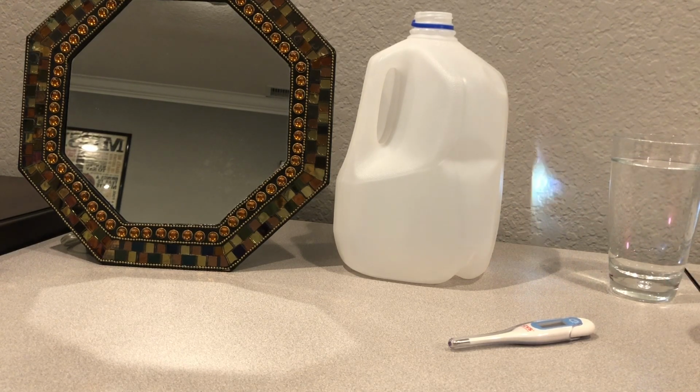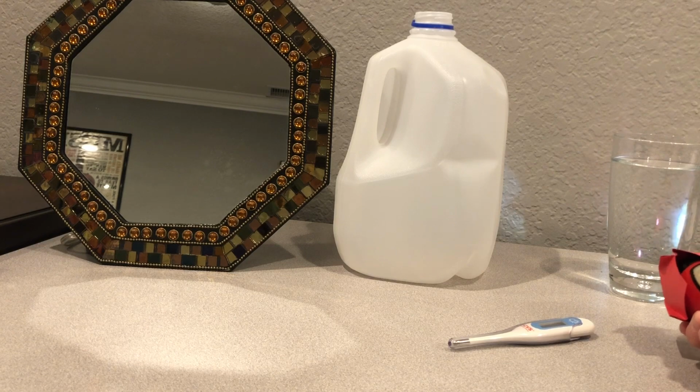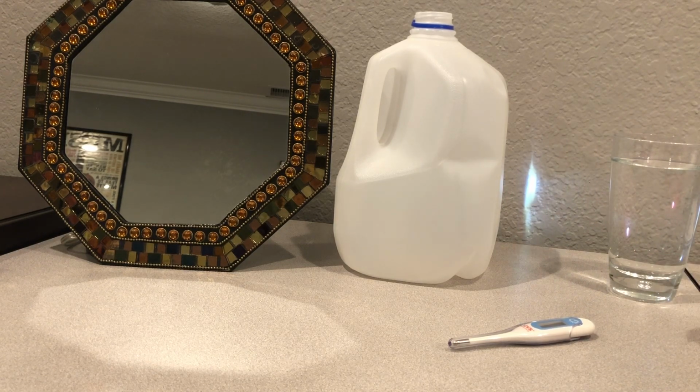Seeing a different kind of pattern, if I were just shining it straight at the wall, that's what it would look like. But going through the water, what's happening there? Through the water. What's happening to that light?